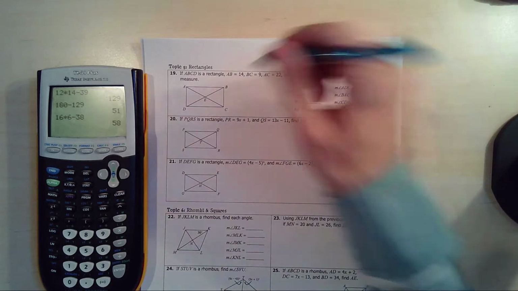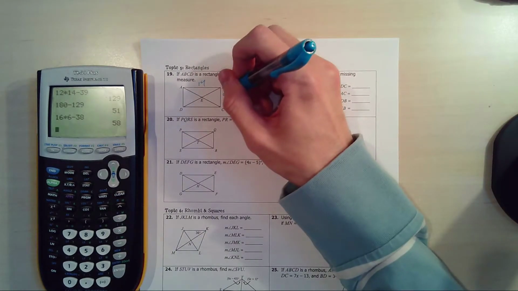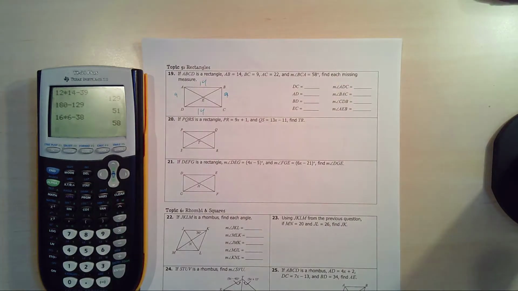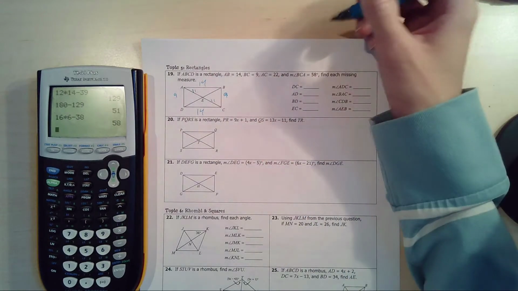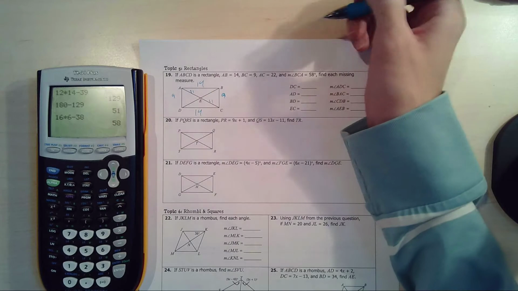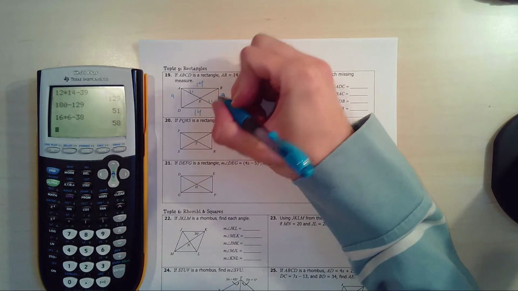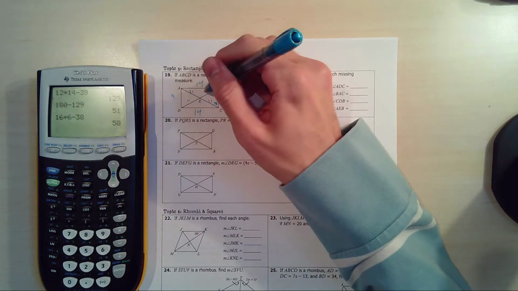All right, so AB is 14, so there's 14. BC is 9, okay. That means that this is 9 and this is 14. AC is 22, so if AC is 22, that means both these guys are 11. And BCA is 58, so here's 58 degrees right there. Oh, and diagonals are congruent for a rectangle too, so these are 11 as well.